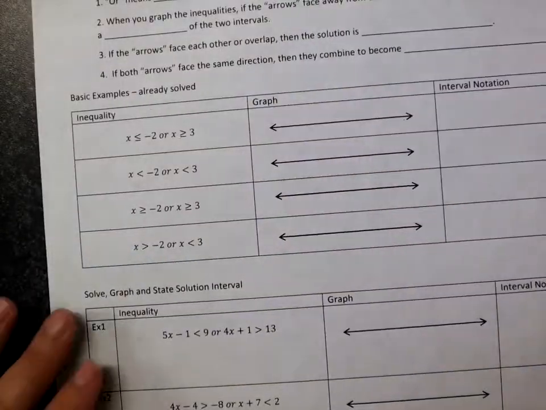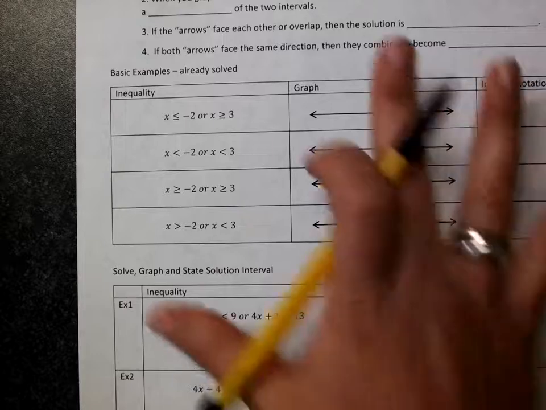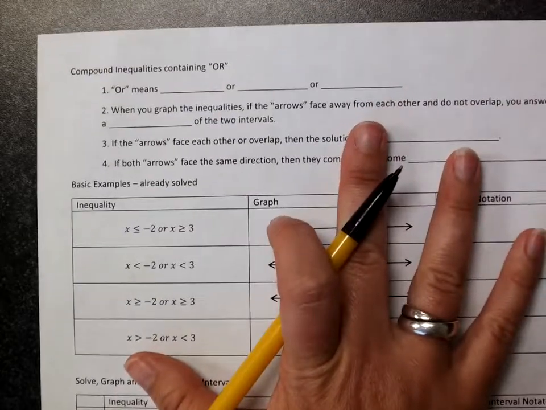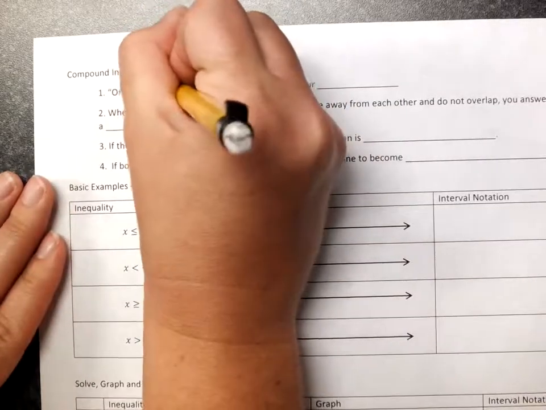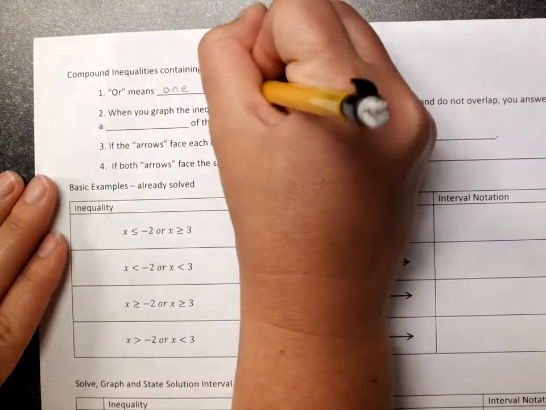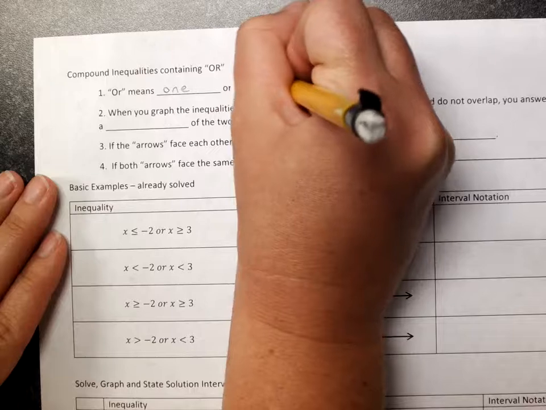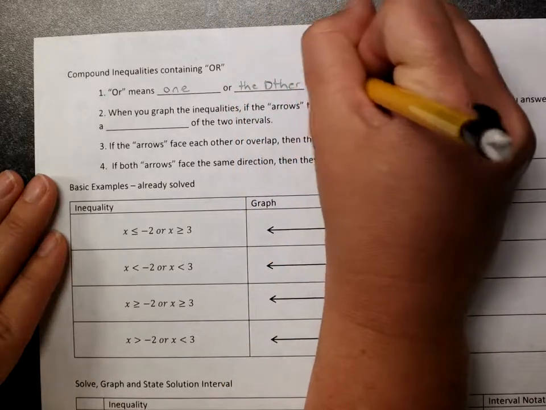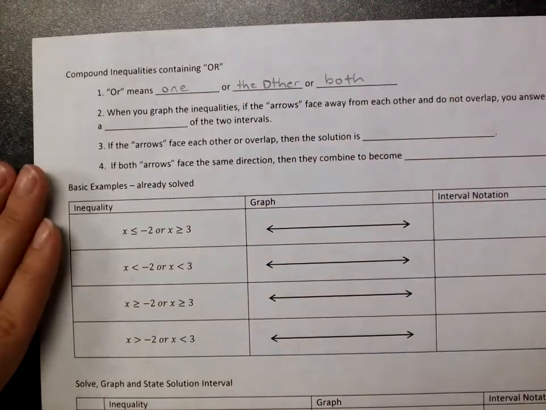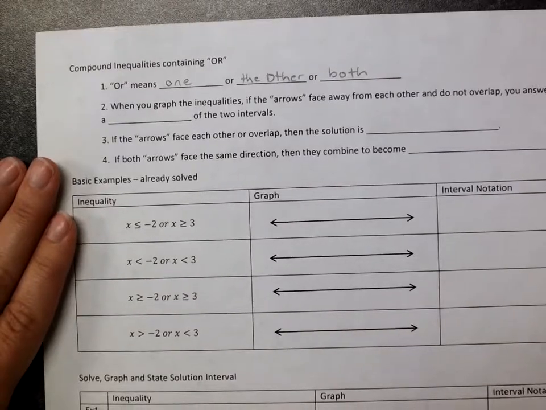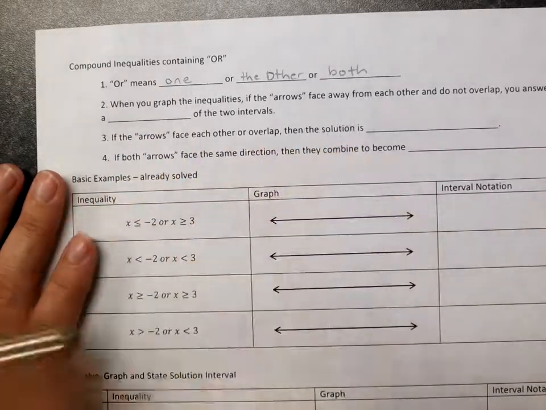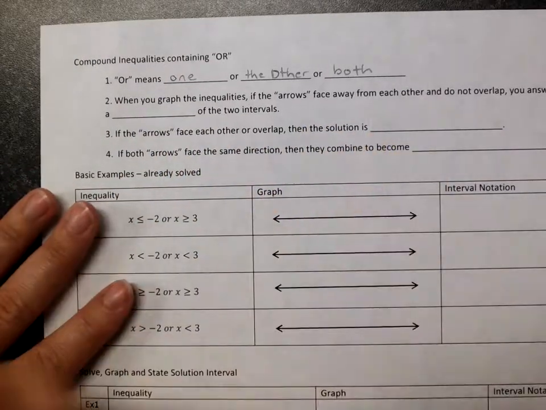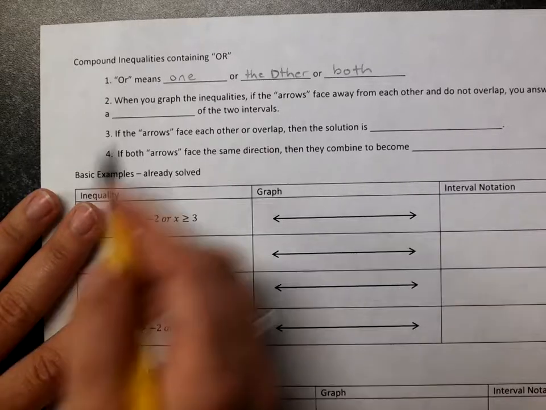Let's look now at or. Compound inequalities containing the word or. Or means one or the other or both. Now normally if I said ham or turkey, you could only choose one, but in mathematics, or means one or the other or both. Usually kids like to pick both, so that's okay in math.